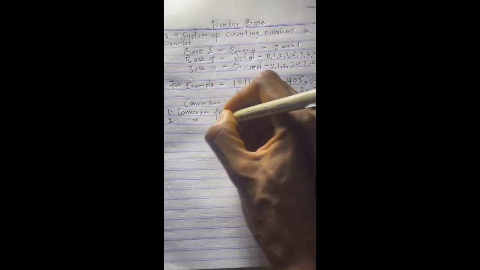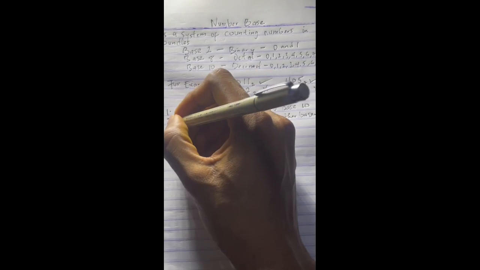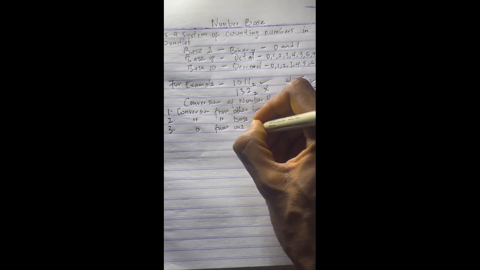That's the first case. Also, we have conversion from base 10 to other base. And the third case is conversion from one base to another. Is that clear?